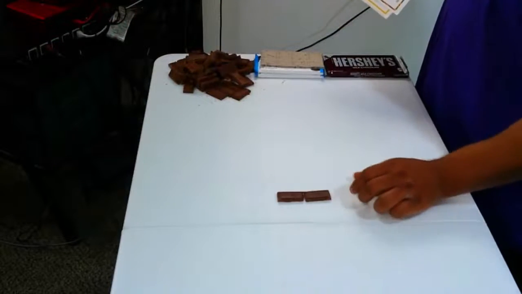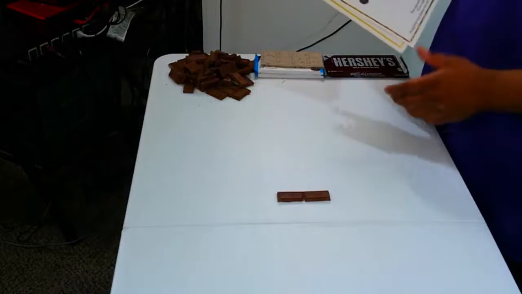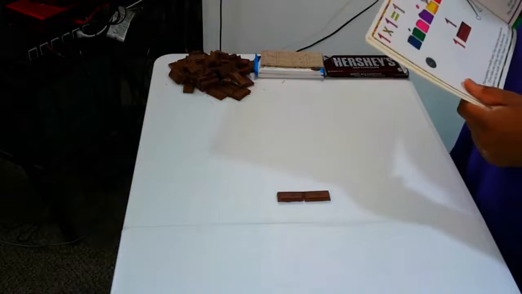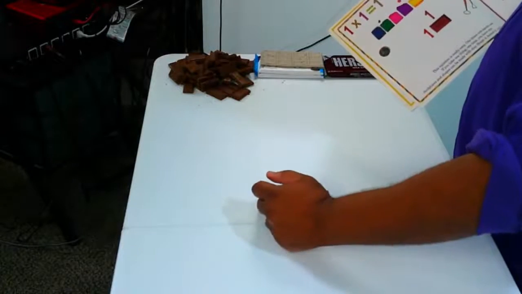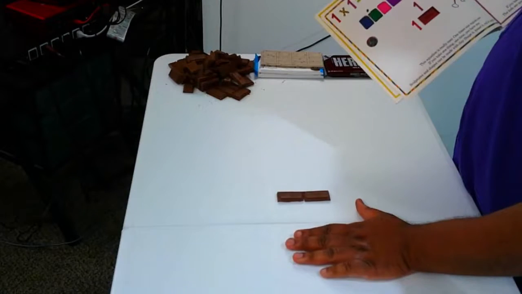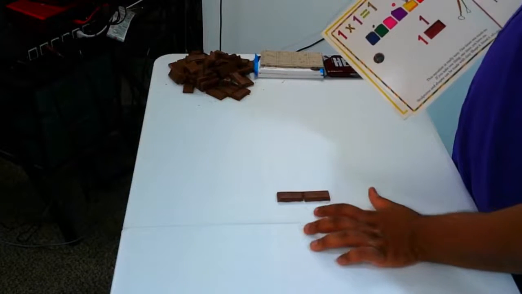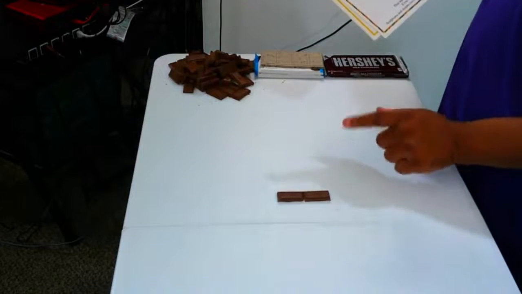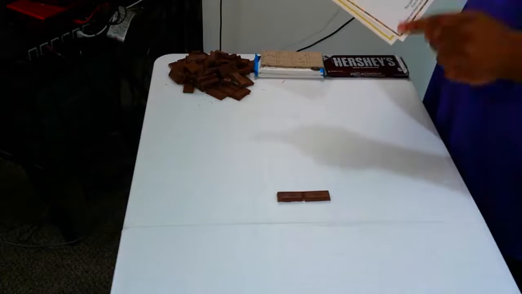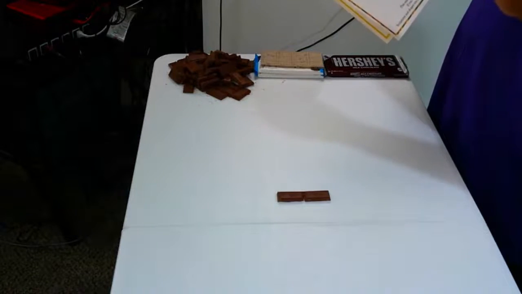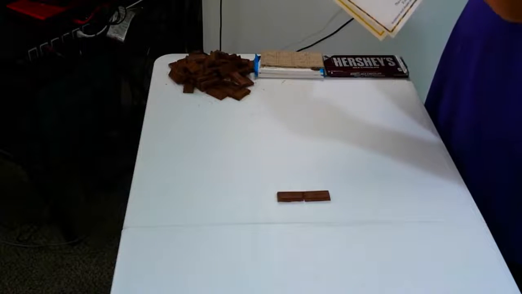Now I have 2 by 2. Or 1 row of 2. And that's 1 times 2. If you take one thing 2 times, you have 2. 1 times 2 equals 2.